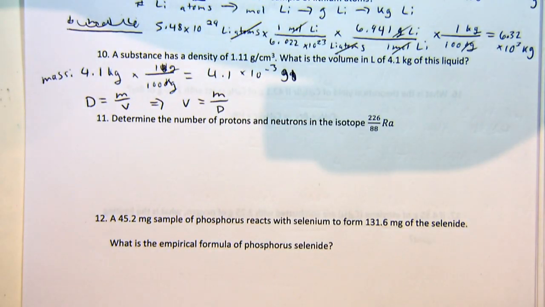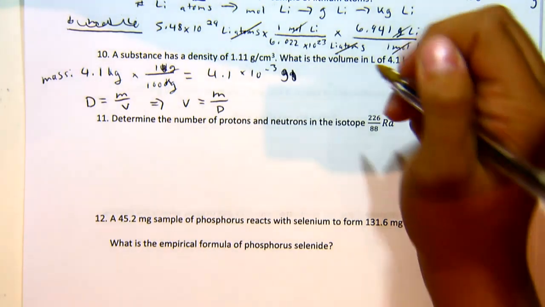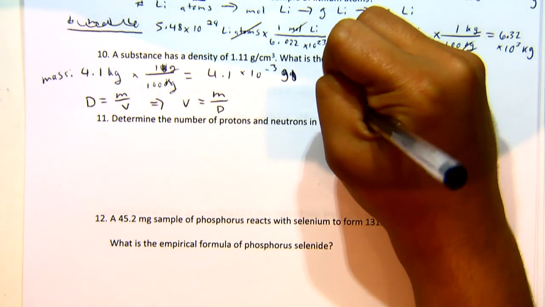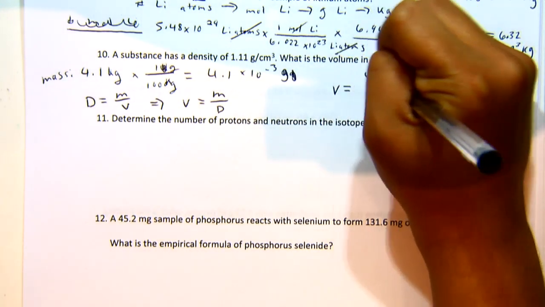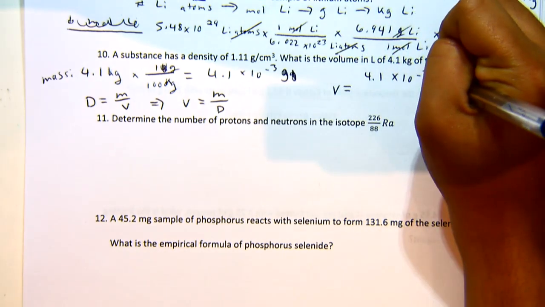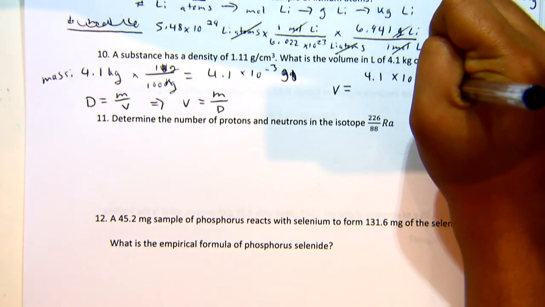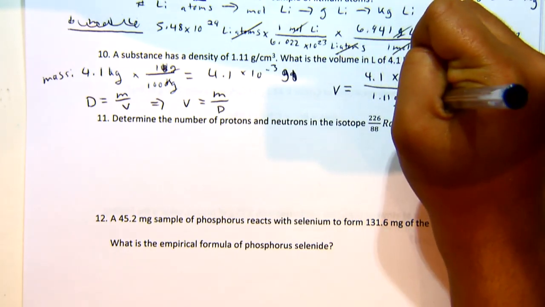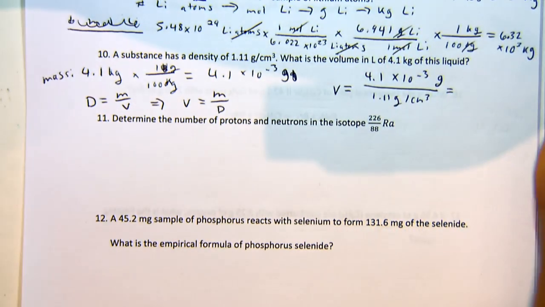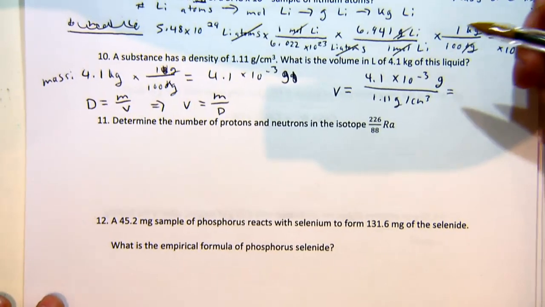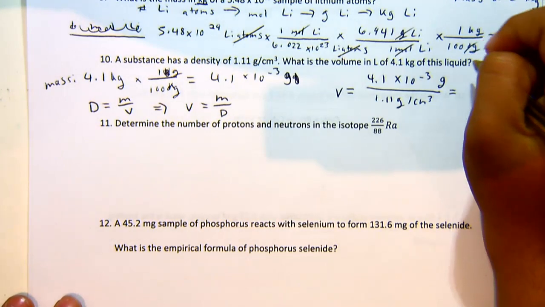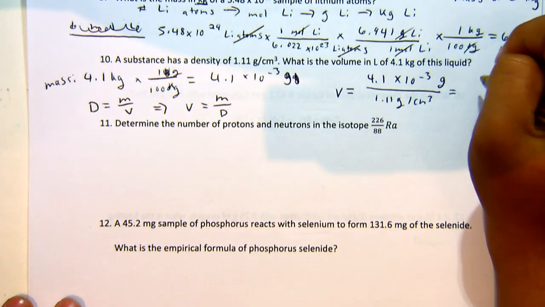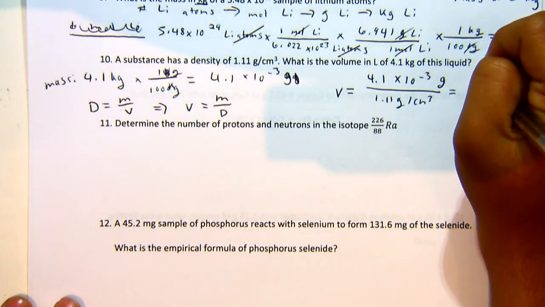So now you just have to insert what you have, which is V equals 4.1 times 10 to the negative third grams divided by 1.11 grams per centimeter cubed. And that should give us approximately, I think it'd be like 369.